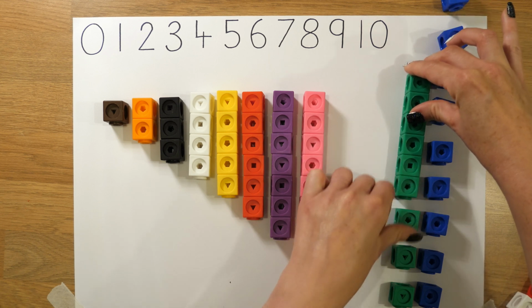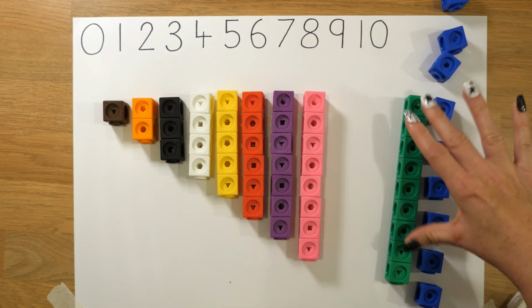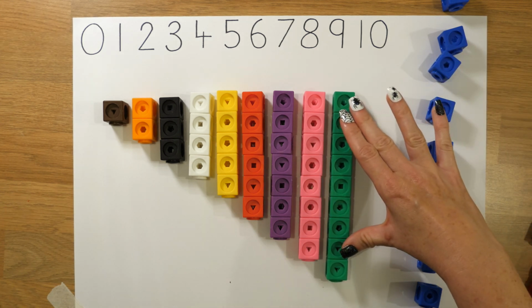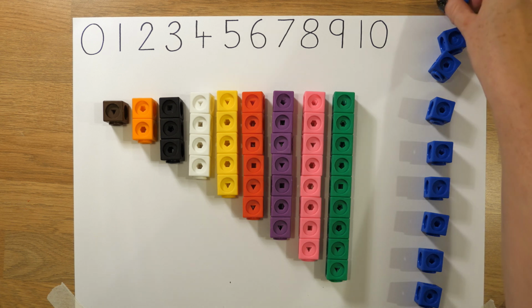5, 6, 7, 8, 9. So let's pop up beside number 8 and check that it's one more, and it is. And then, oh, I must have 10 because I have one extra one and I don't need this extra one anymore. So I can put it away with the others.